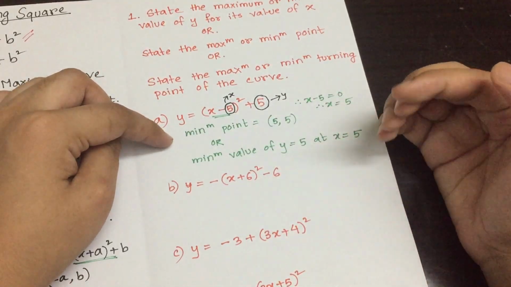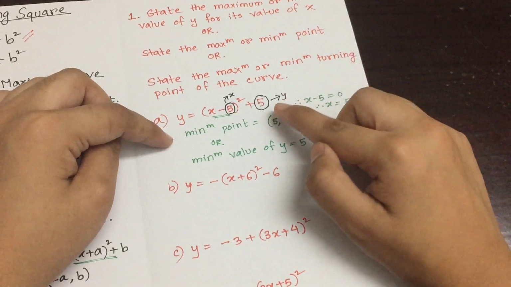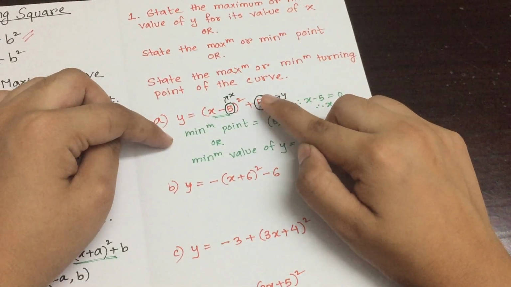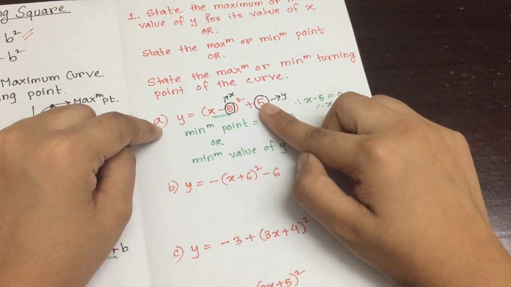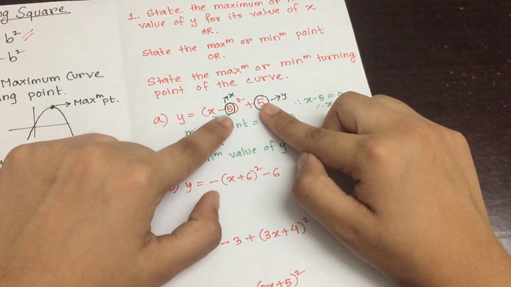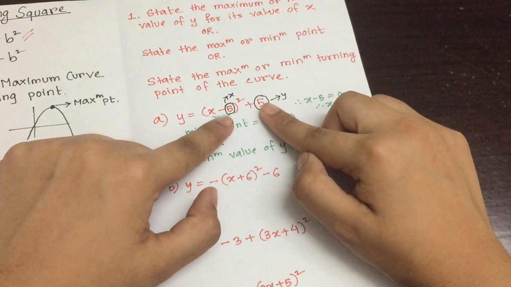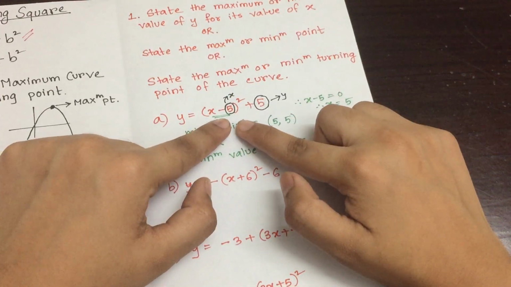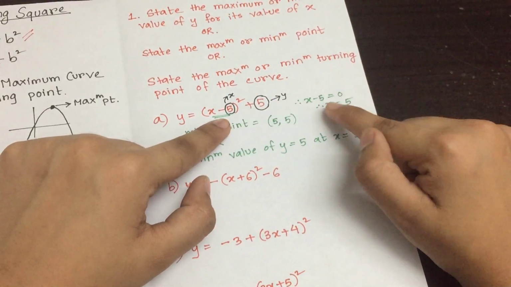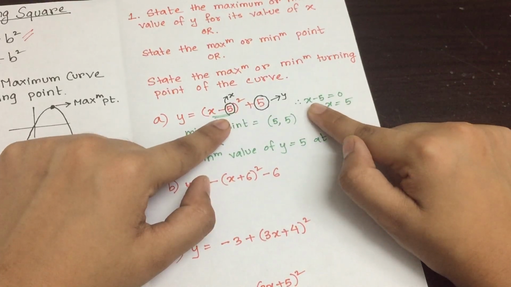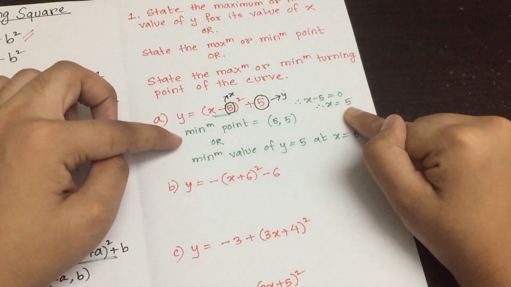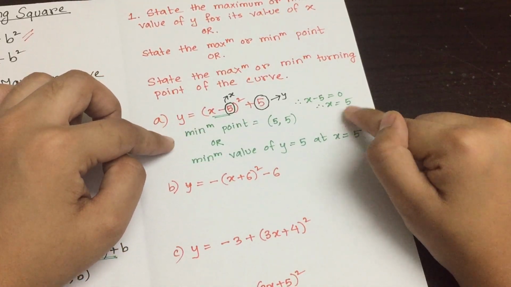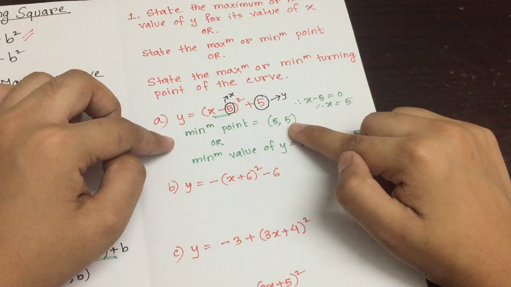And in order to find out the coordinate, we know that this value is always the value of y, and in order to find the value of x, we take the expression inside the bracket, which is x minus 5, and we equal that to 0. So here I've done it, x minus 5 equals 0. So my x value is 5. So the minimum point is 5, the x is 5 and y is also 5.